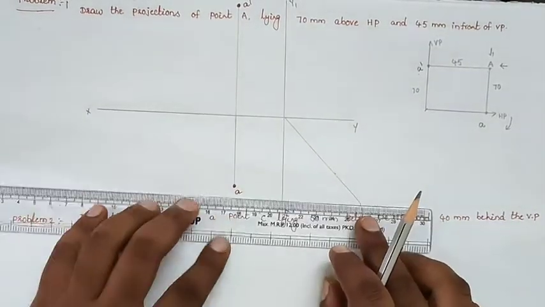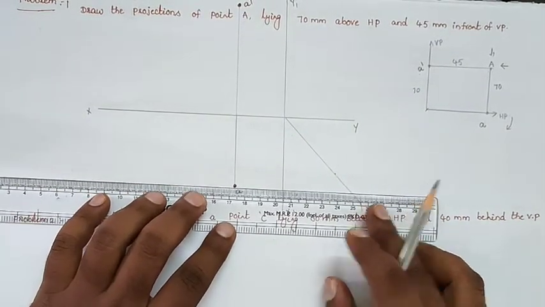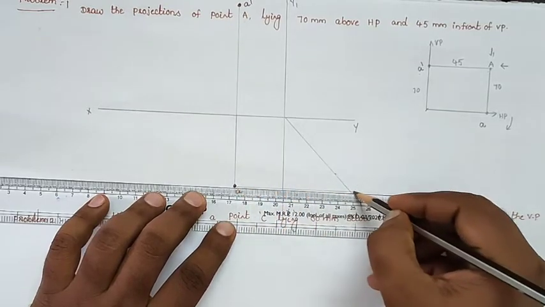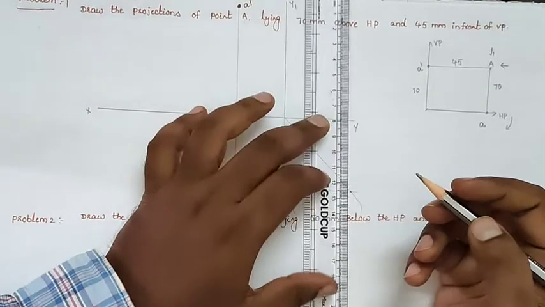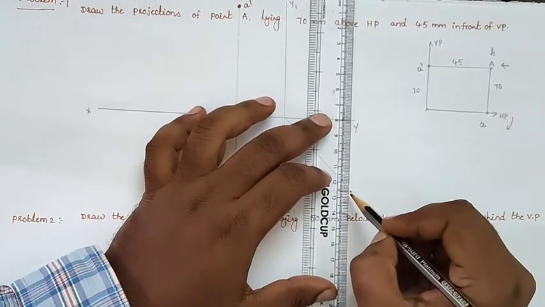Now from the top view, that means from point small a, we will draw the horizontal projection line and we will get the intersecting point here. From this intersecting point, we will draw a vertical projection line.